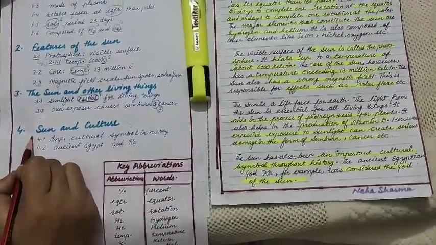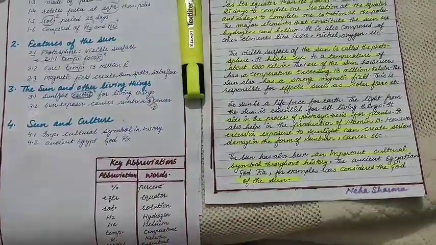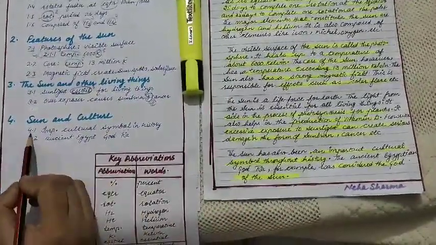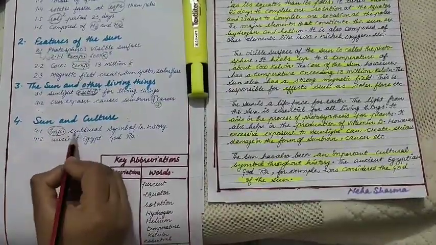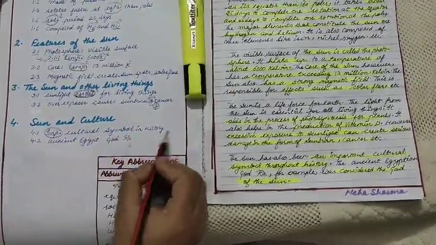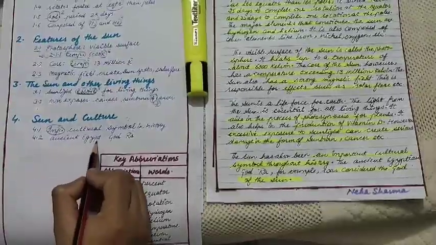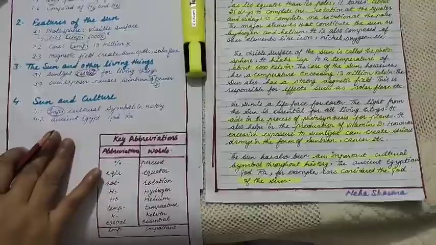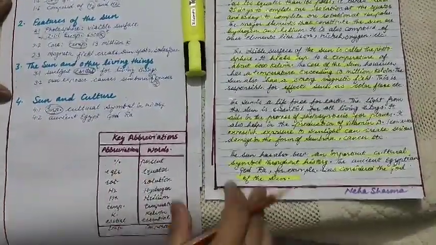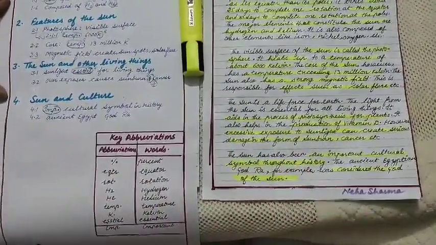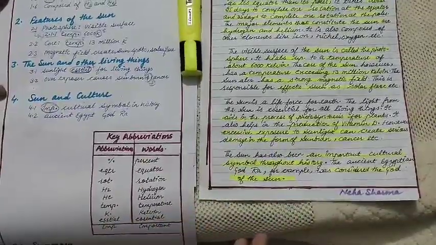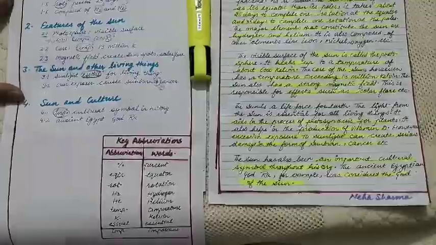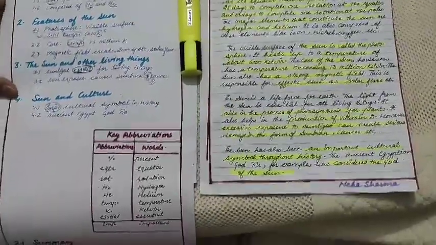Next, fourth, from the last paragraph I have taken sun and culture. So 4.1 is important cultural symbol in history. 4.2 ancient Egypt god Ra. So this is all about the note making. I have used here 4 because I had only 4 passages in this comprehension part. So if you get more, you can divide it into 5 parts also.